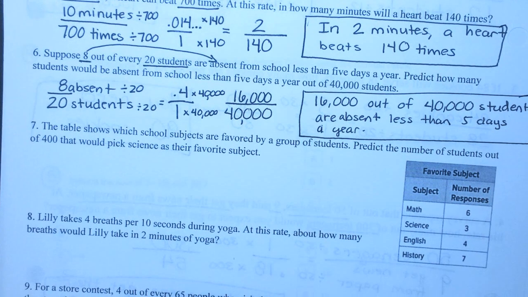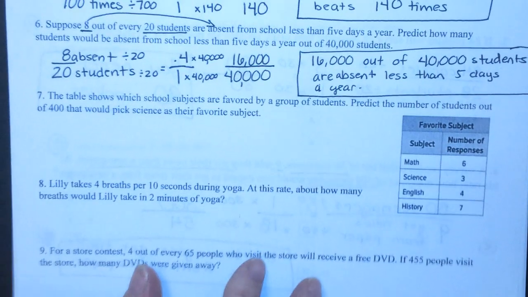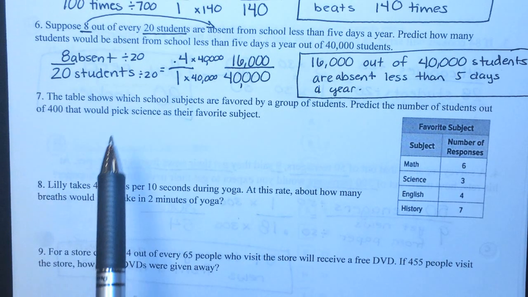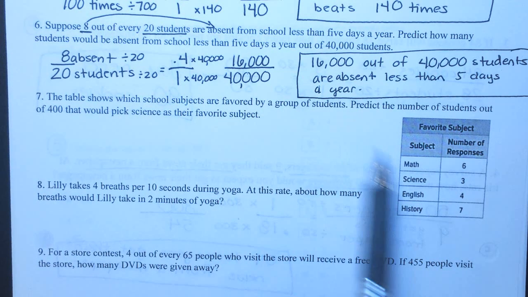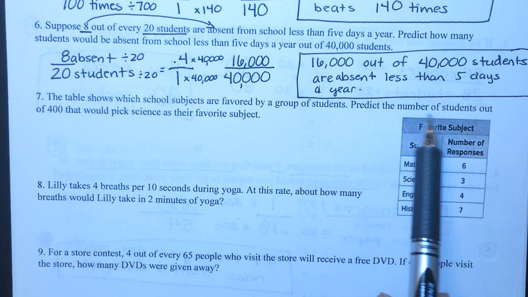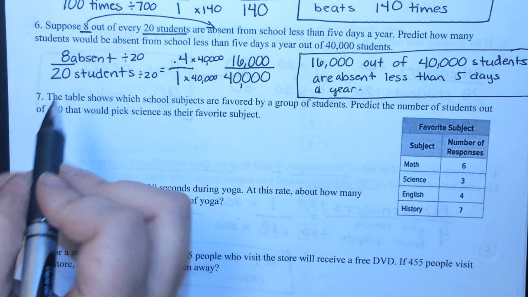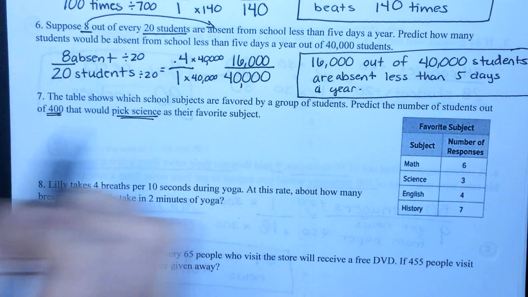All right, these last three can be a little bit tricky, so we're going to pay very close attention as we do the last three. Okay, it says the table shows which school subjects are favored by a group of students. So we're looking at this table over here. It says predict the number of students out of 400 that would pick science.